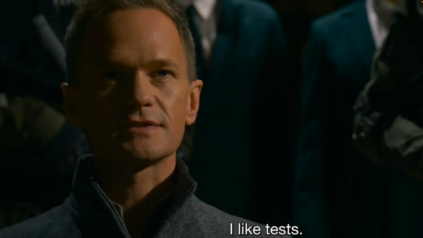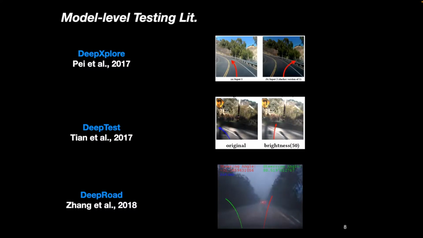Despite that, because of the simplicity, in the community everybody went full testing mode, and they tried to propose testing techniques for autonomous driving systems based on model level testing.